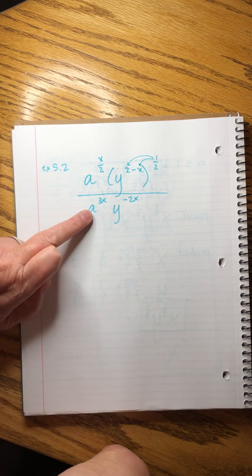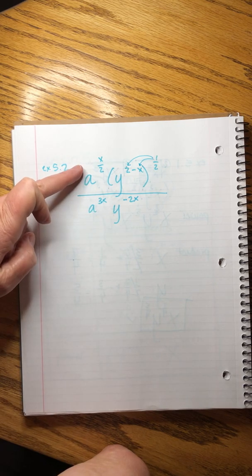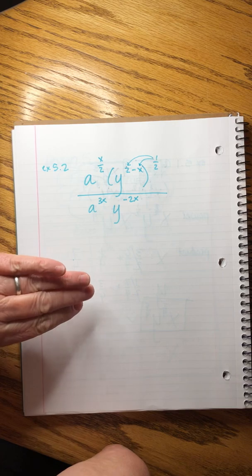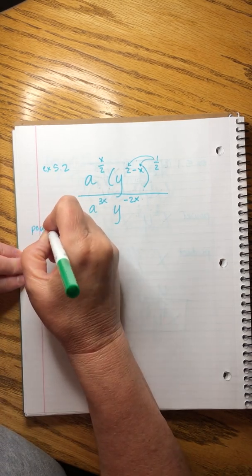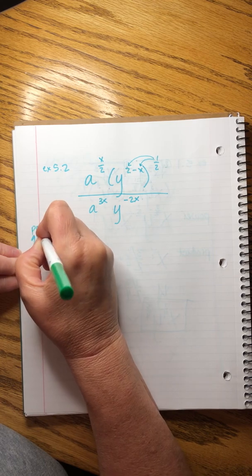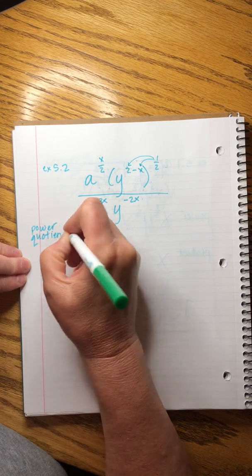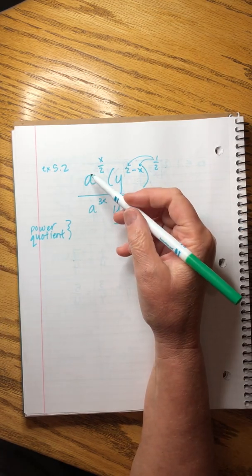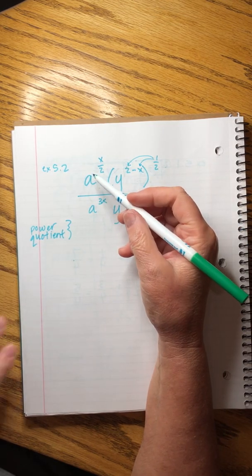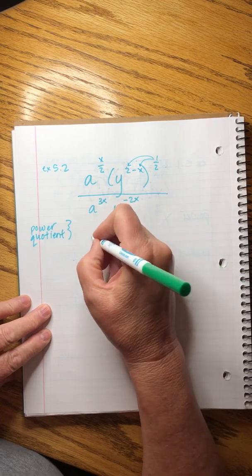And then we're going to bring these guys up to the top so that everything's in the numerator. All right, so we're going to use not only the power rule, but also the quotient rule, kind of at the same time, and it'll be fine. All right, so a to the x over 2, he's the same.